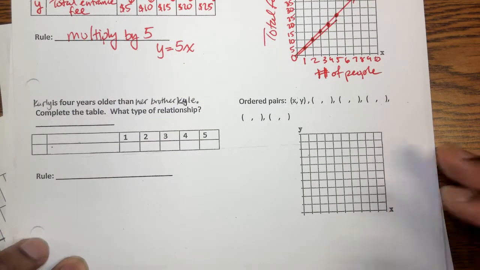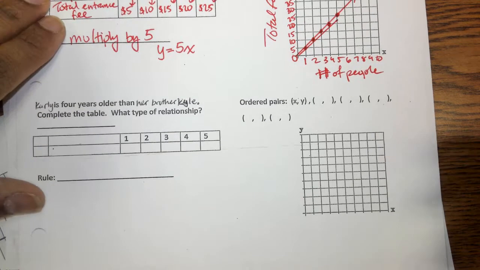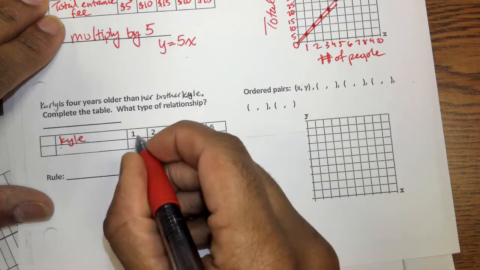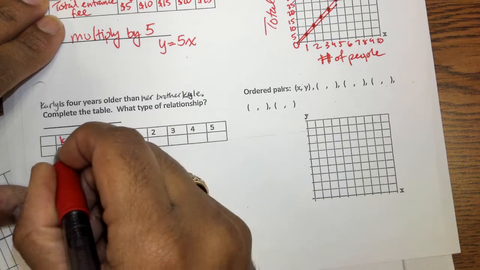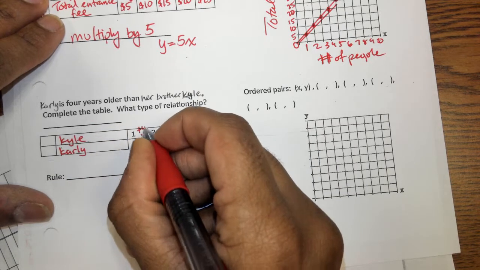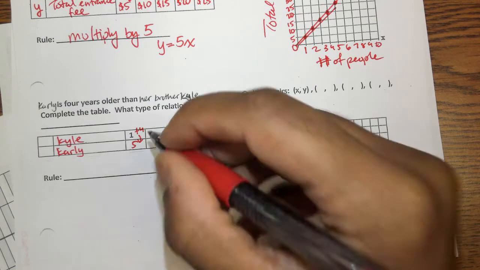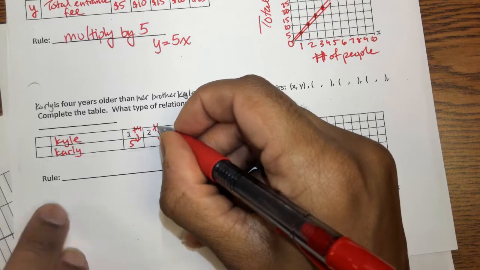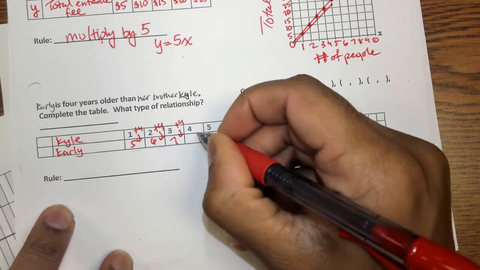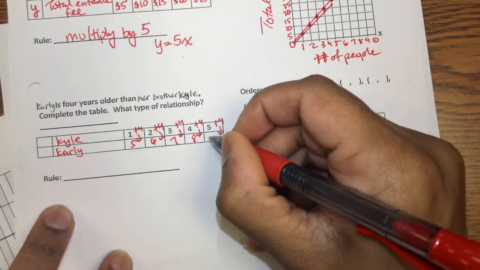The next one, Carly is 4 years older than her brother Kyle. Complete the table. So if Kyle is 1 year old, Carly is 1 plus 4, which is 5. 2 plus 4, which is 6. 3 plus 4, which is 7. 4 plus 4, which is 8. 5 plus 4, which is 9.